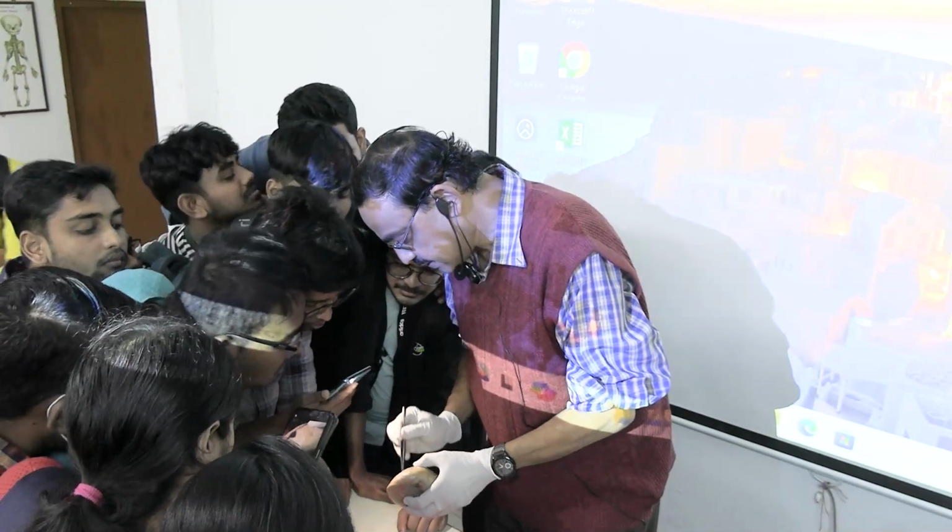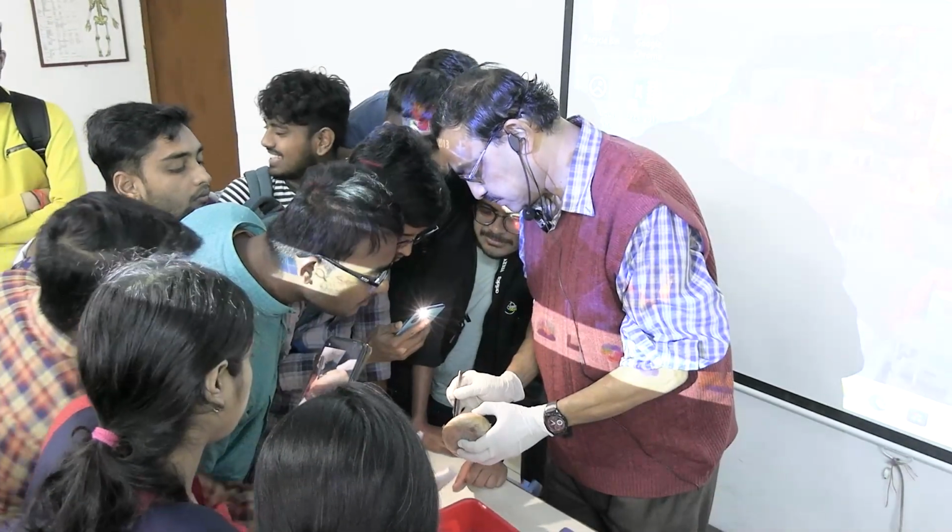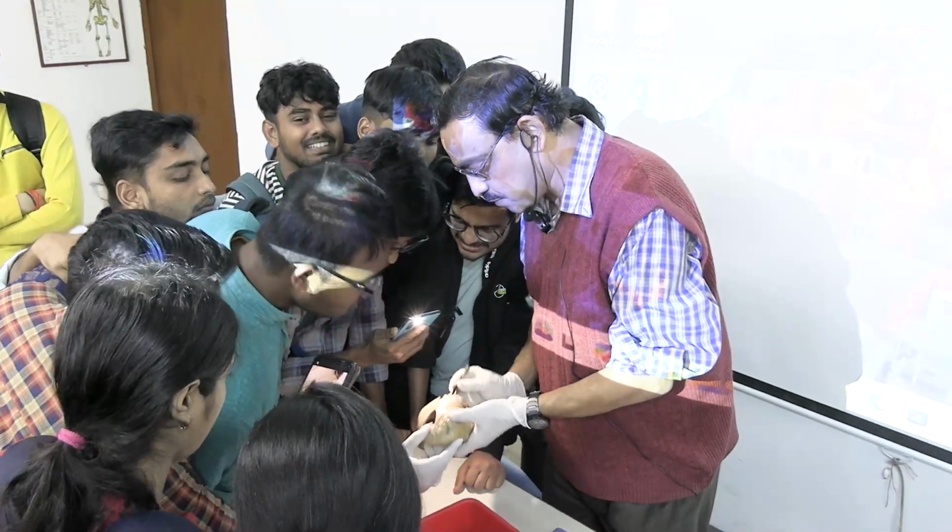You can see the papillary muscle, the anterior papillary muscle. These are the chordae tendineae and this is a septal cusp. A cusp. This is the atrioventricular orifice.